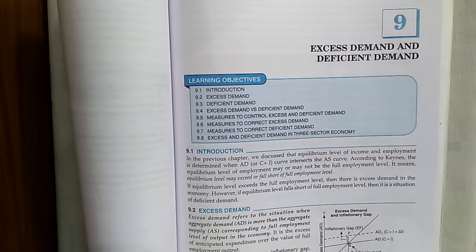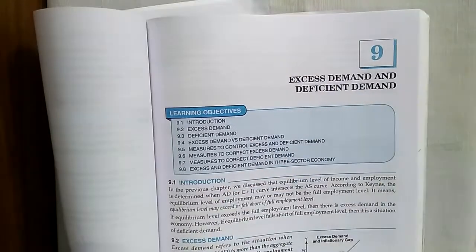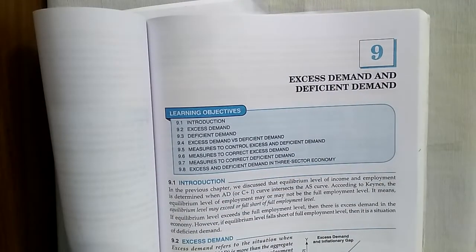In the last class, we completed chapter number 8, Income Determination and Multiplier. In this chapter, we will study chapter number 9. This is the last chapter of the unit on macroeconomics. In this chapter, as you can see, it is written excess demand and deficient demand. So, under what circumstances will it create an excess demand, and under what circumstances will there be a deficient demand.